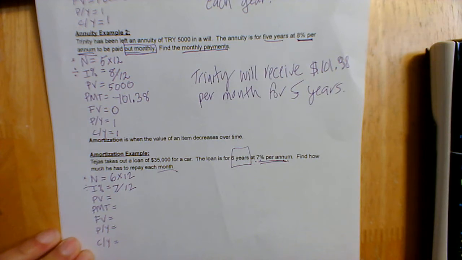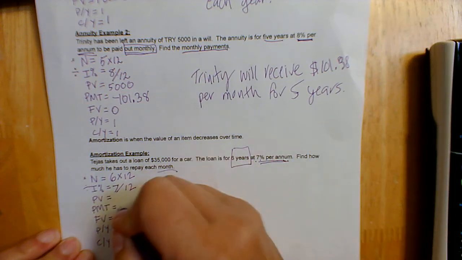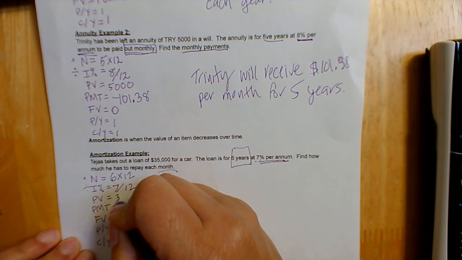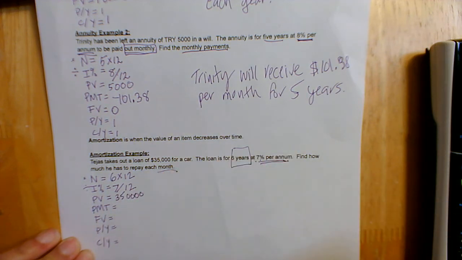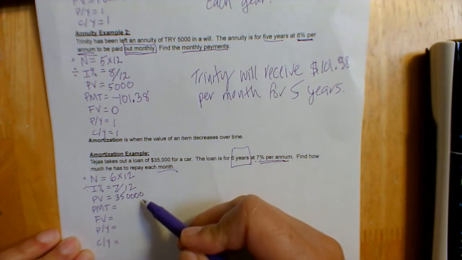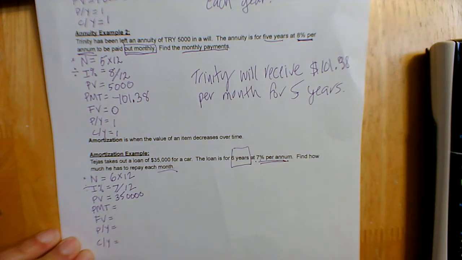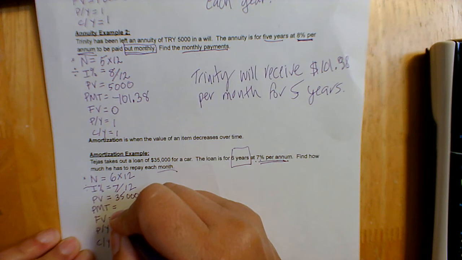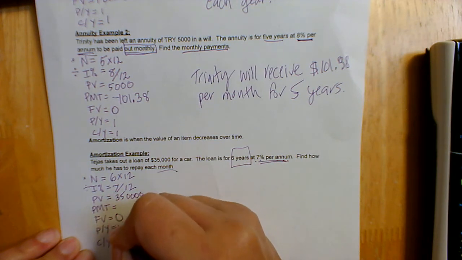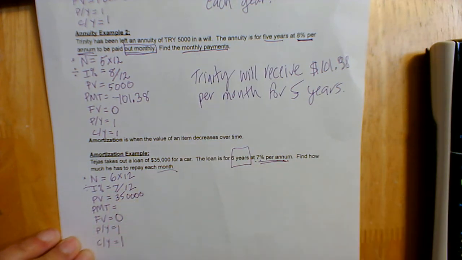His payment, let's see, he has his present value. He's starting with 35,000. That's what his present value is. That's what he's borrowing. Notice I put it as positive because that's what he's borrowing from the bank. His payment, that's what we want to figure out. And future value is going to be 0, and we have 1 and 1.